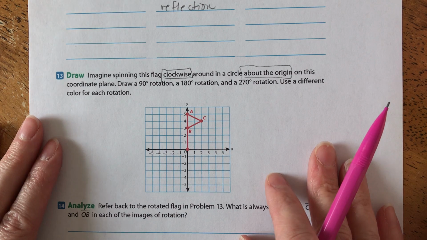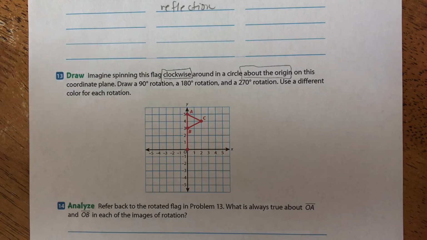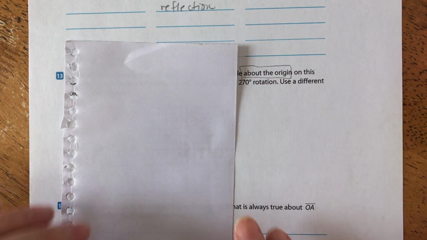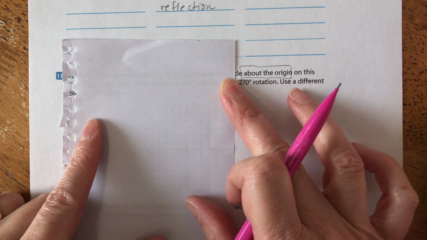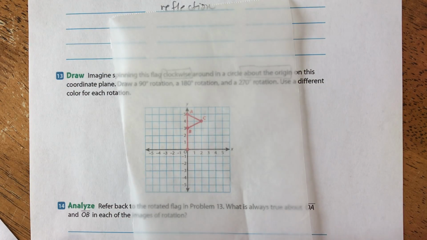I've got some pins here. Okay, now this is where tracing paper would be fabulous, okay? And I'm a math teacher and I don't have tracing paper. So I found this little notebook and it's got this thin, kind of cheap paper. Now, it's hard for you to see, but I can see through it a little bit. Now, let's try this. You know what this is?